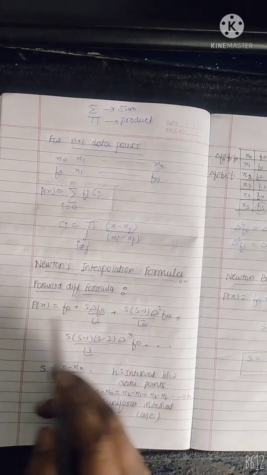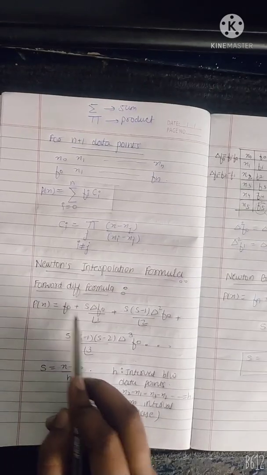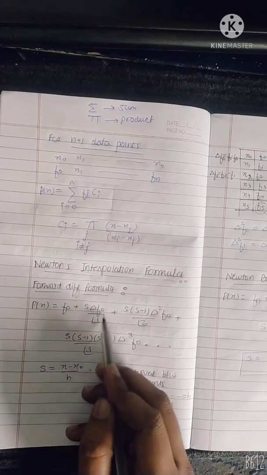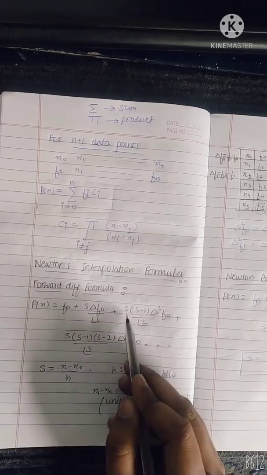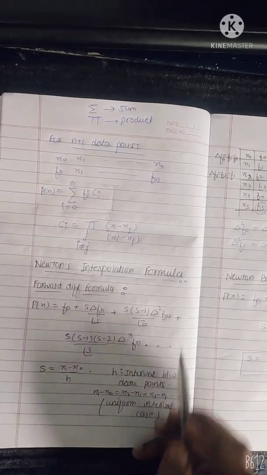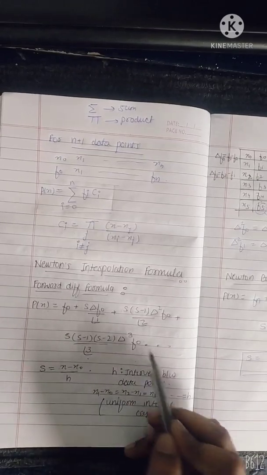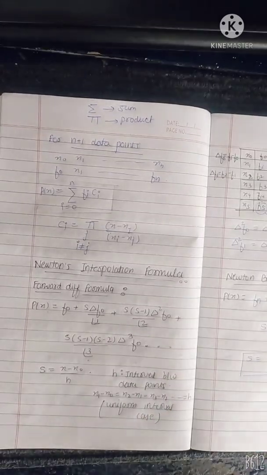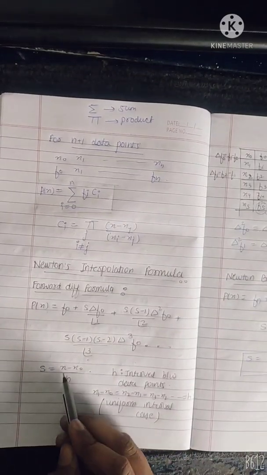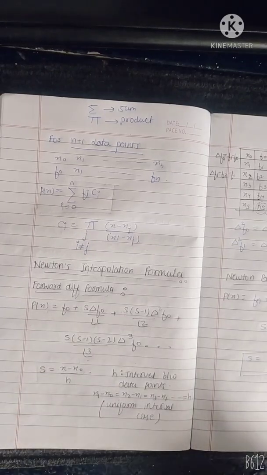The forward difference formula is P(x), the polynomial, equal to f0 plus s del f0 upon 1 factorial plus s(s minus 1) del square f0 upon 2 factorial plus s(s minus 1)(s minus 2) upon 3 factorial del cube f0, and it continues. What s is here is (x minus x0) upon h, where h is the interval.